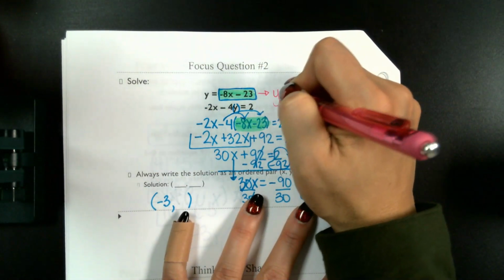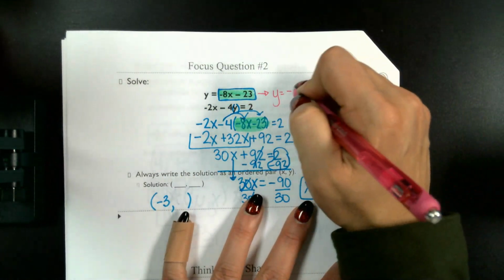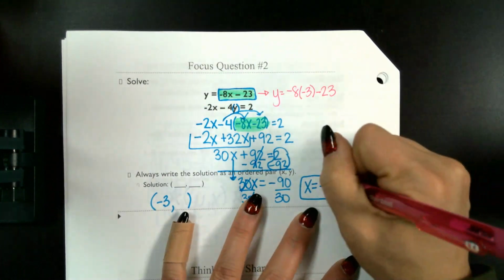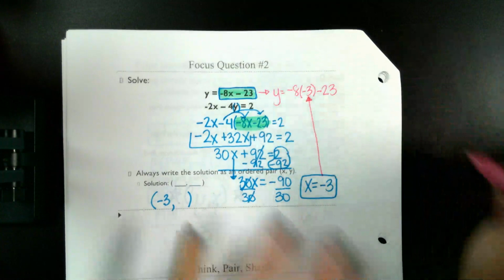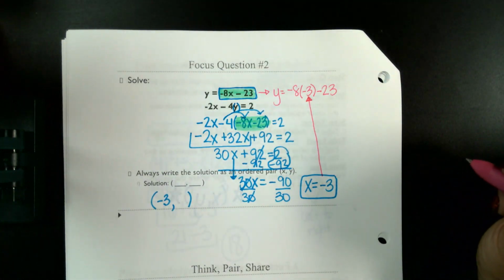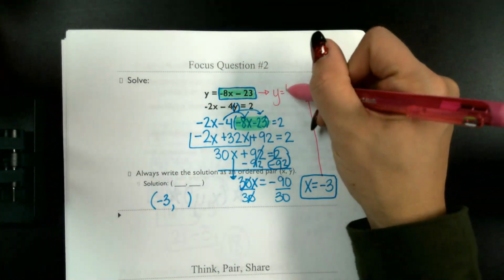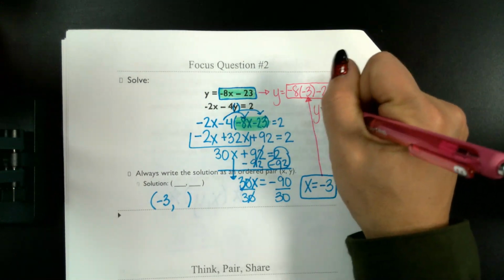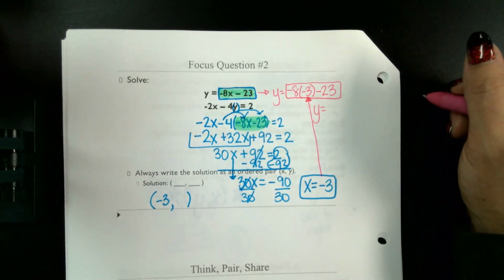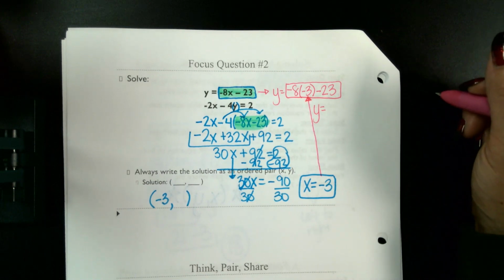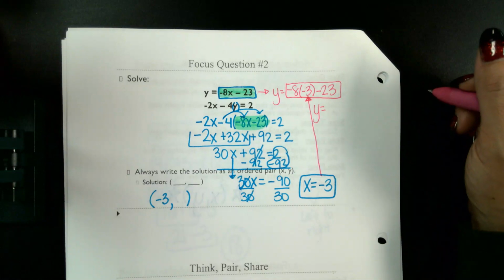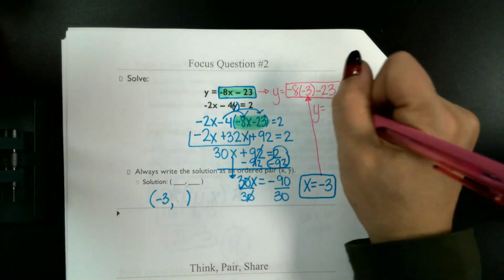So we would do y equals negative 8 times negative 3 minus 23. I'm plugging that first answer in right there. Now, all you have to do is type this side into the calculator and it'll do all the work for you, as long as you type it in right. You should get 1. Type it in, see if you get a positive 1.